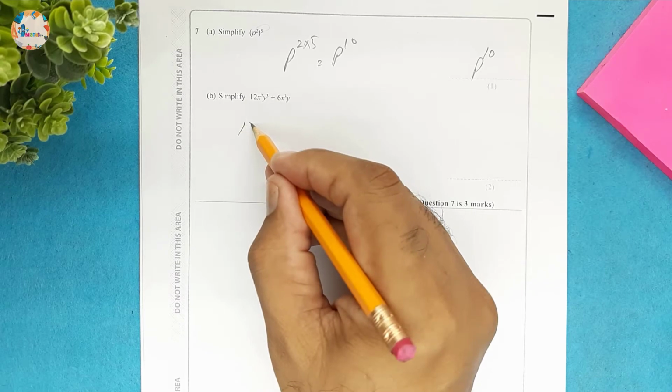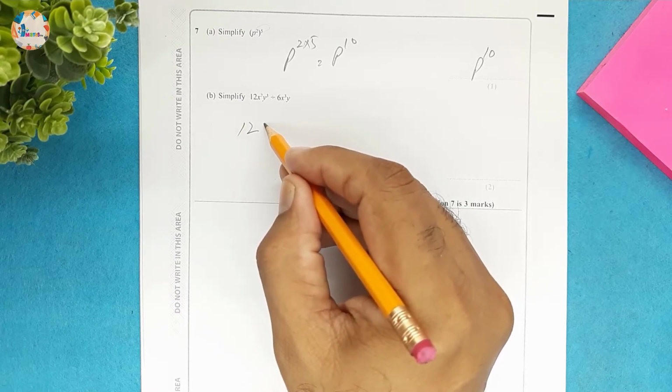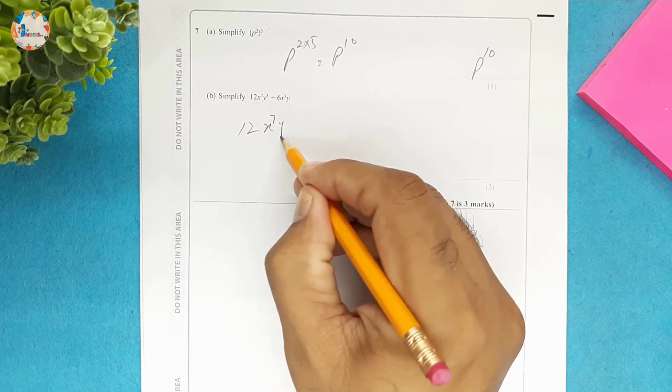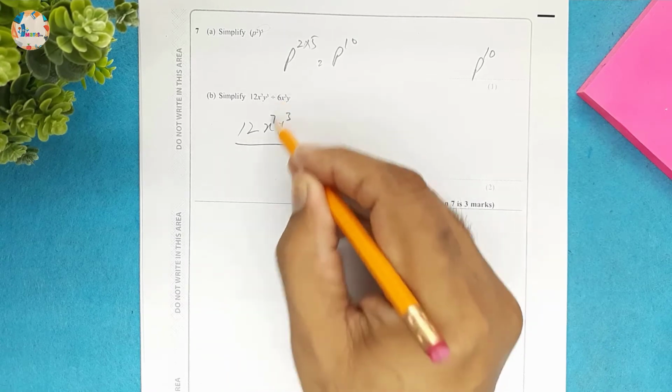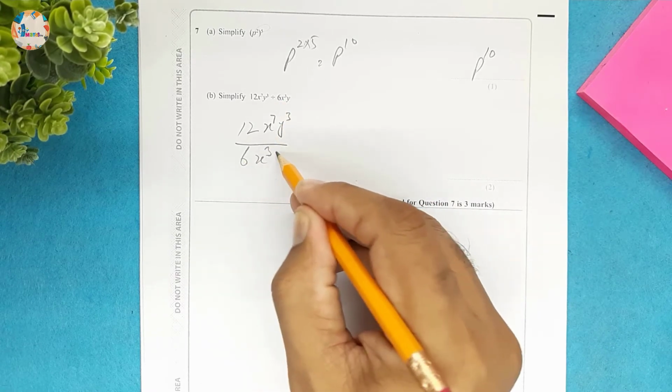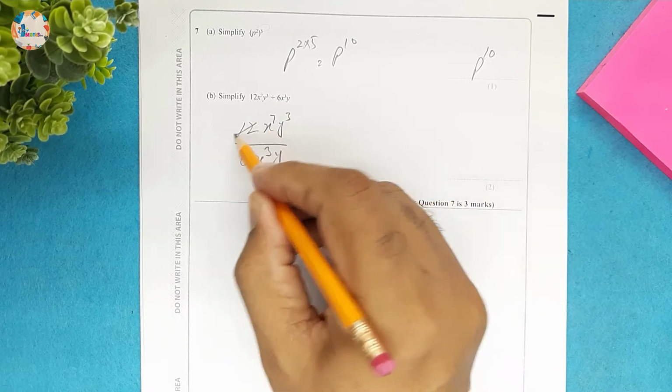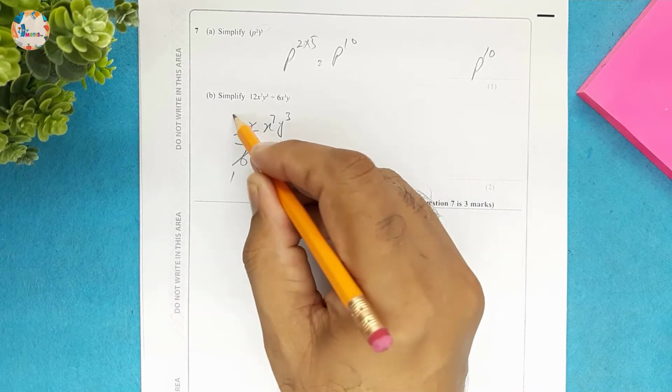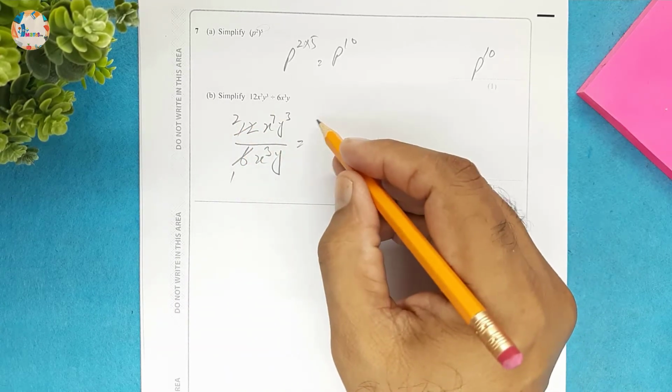Now this one we can write 12x^7 y^3 divided by 6x cube and y, and this will be cancelled. 6 ones are 6, 6 twos are 12 by the table of 6.